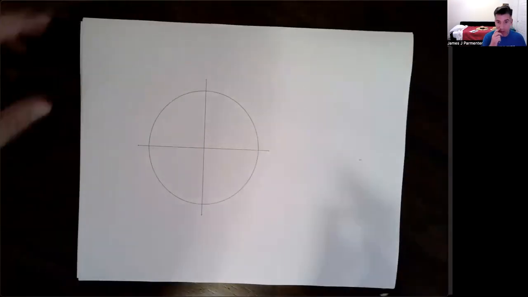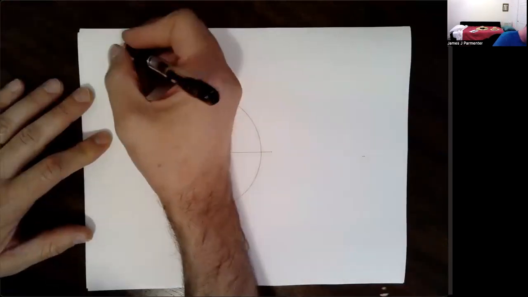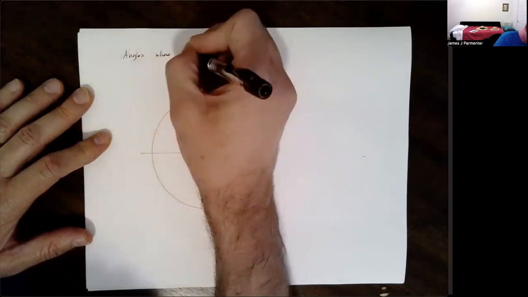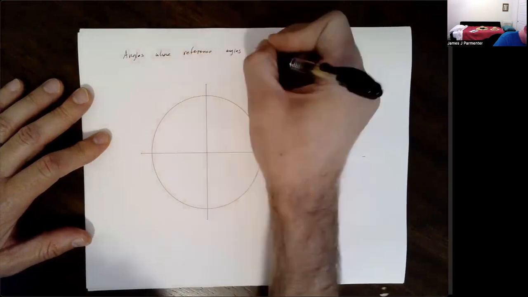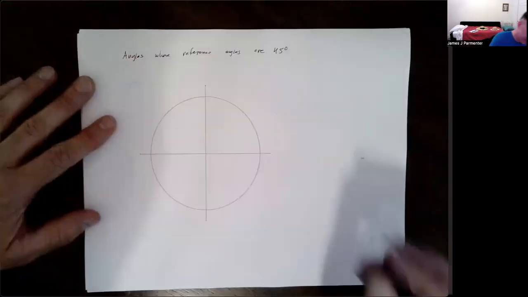You can do double, but so the last special angle we have isn't 30 or 60, it's 45 degrees. So we are looking at angles whose reference angles are 45 degrees. Let's just list them right now.